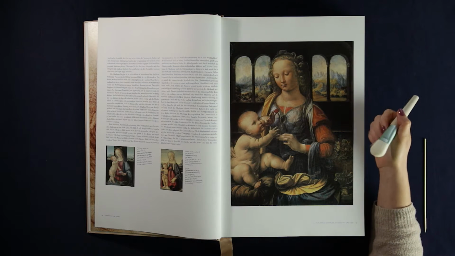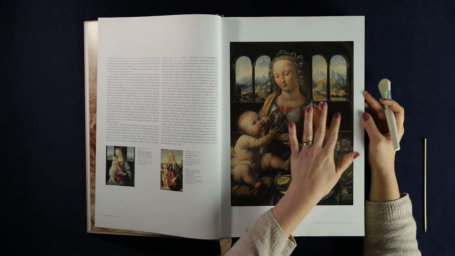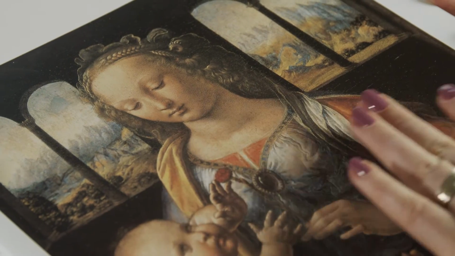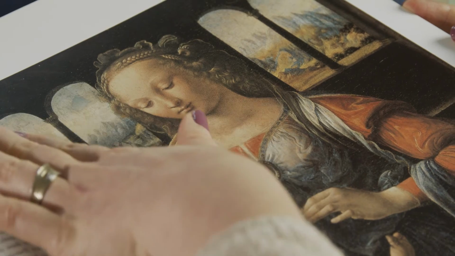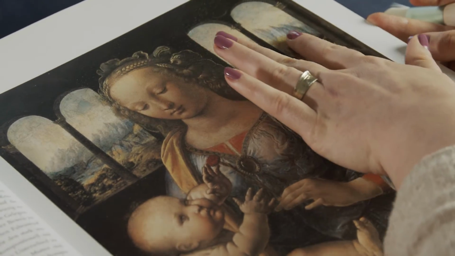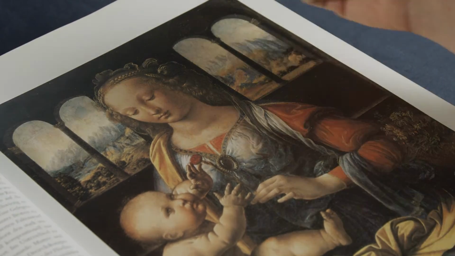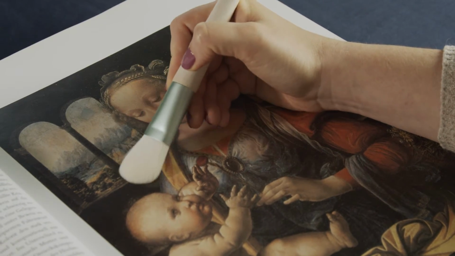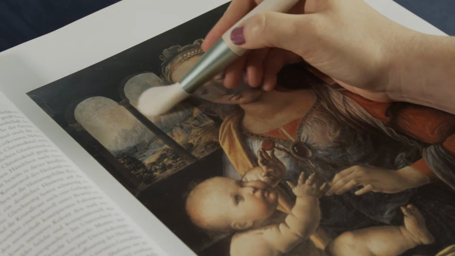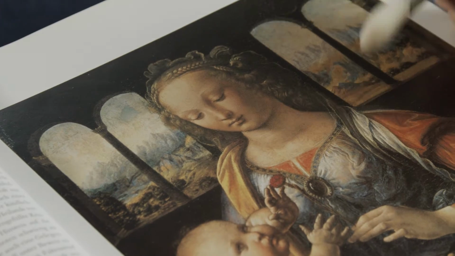Right, and then when we look at the background, we see that this room that appears to be quite dark opens up. 1, 2, 3, 4 windows with columns here in the middle. And we're looking at this quite typical landscape of the Renaissance.